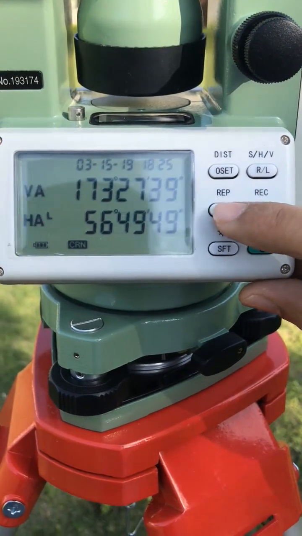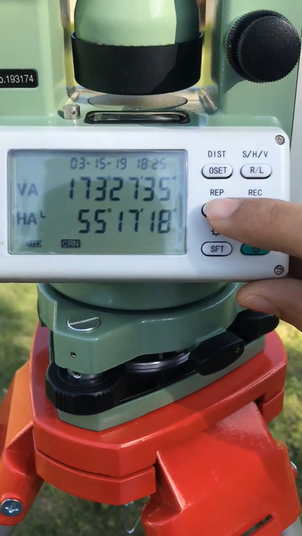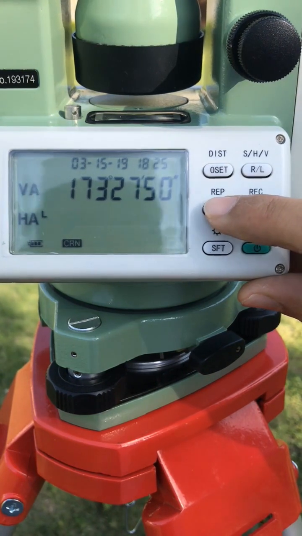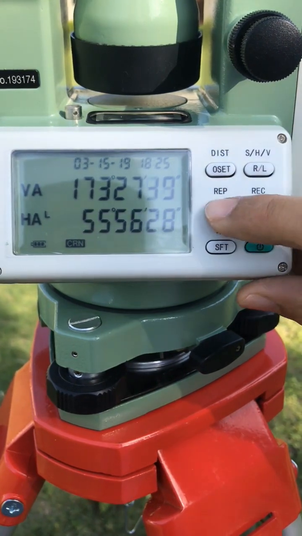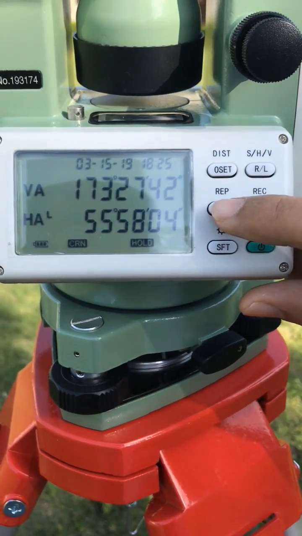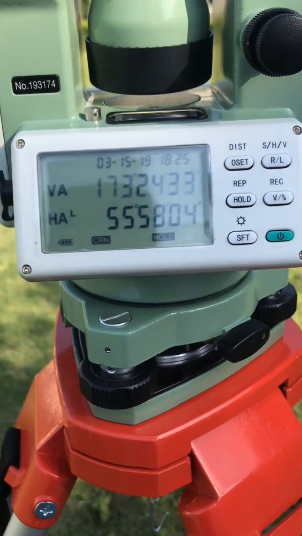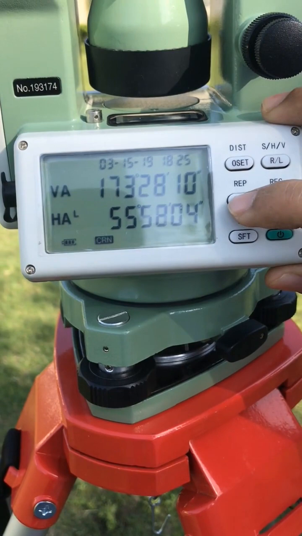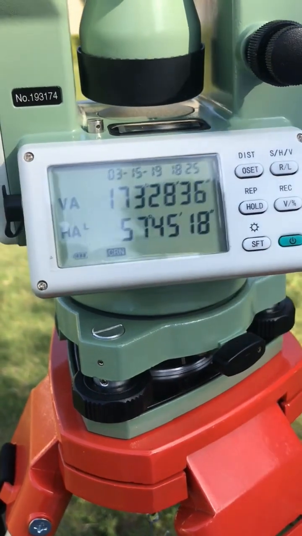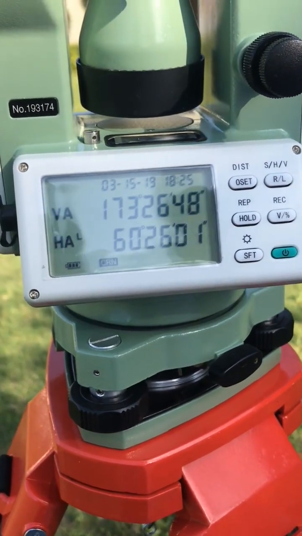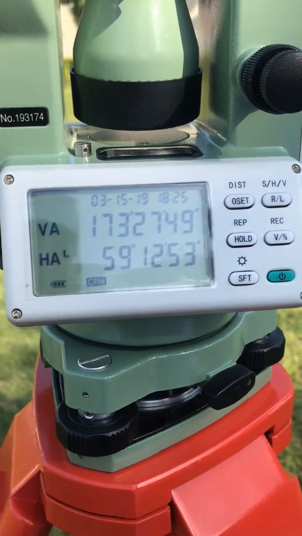If we press this hold button twice, now the horizontal angle is not changing, and by pressing it again, it starts showing the change in horizontal angle.